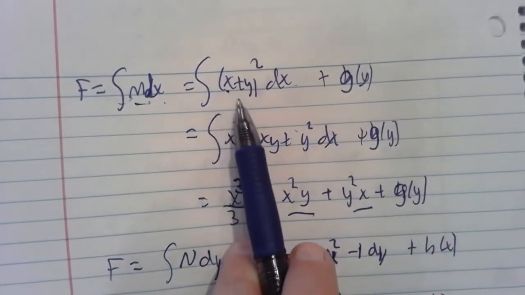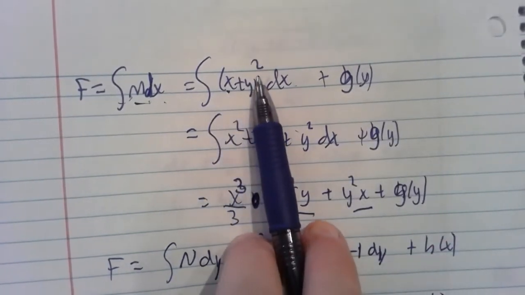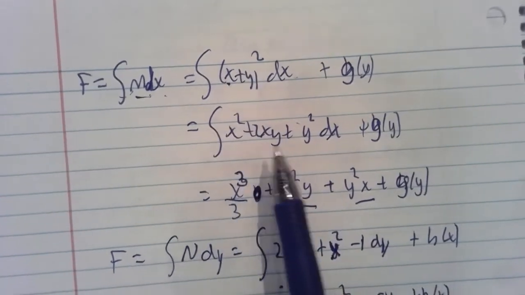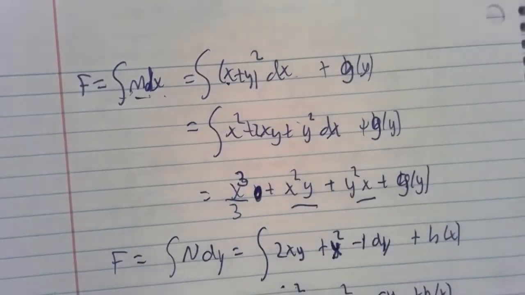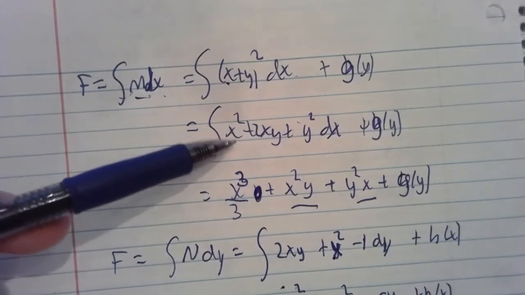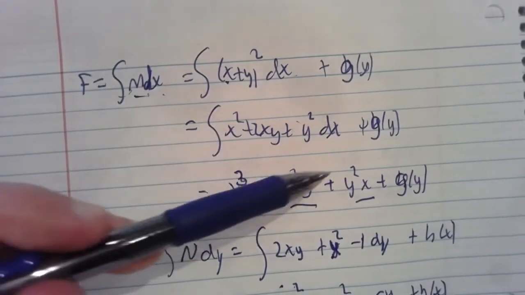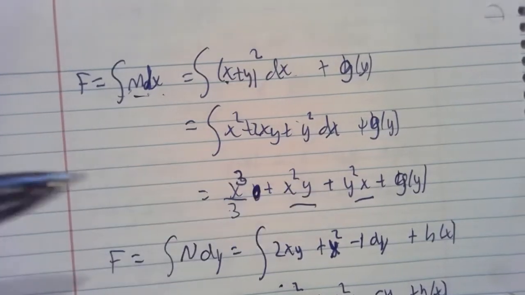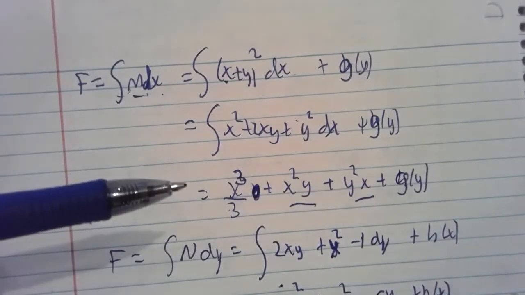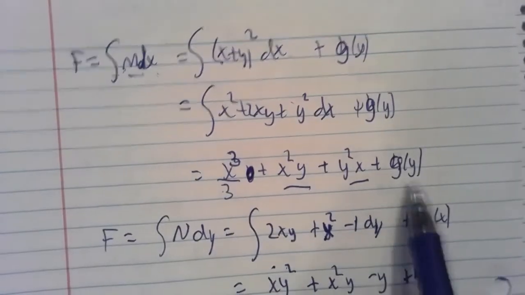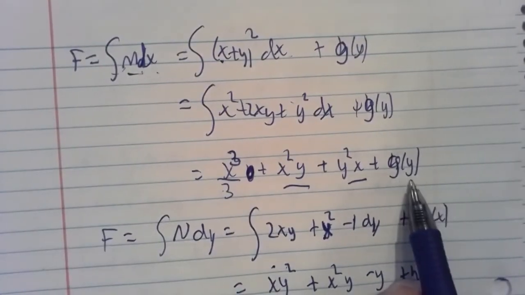So let's expand that out. X plus y squared would be x squared plus 2xy plus y squared. We're integrating that with respect to x. We get x cubed over 3 plus x squared y plus y squared x. Check those details. Make sure you believe that. Plus potentially some function of y.